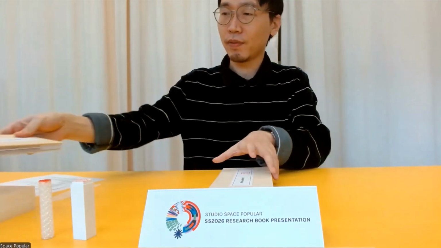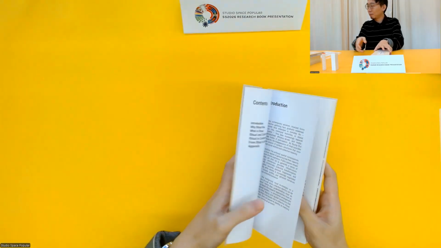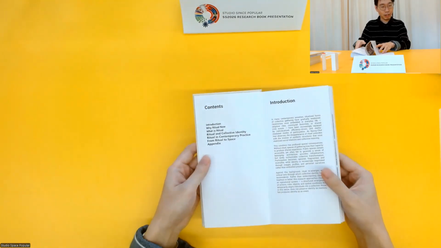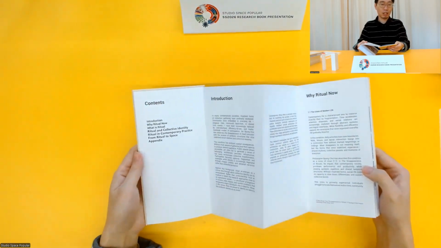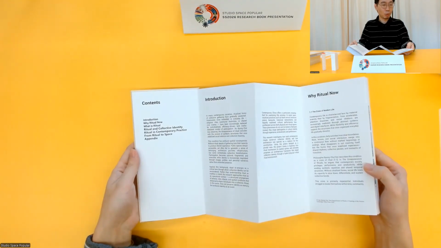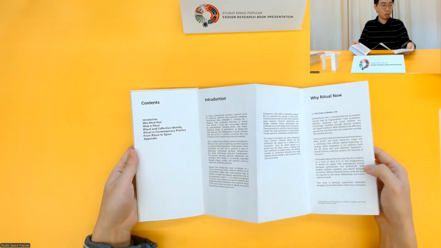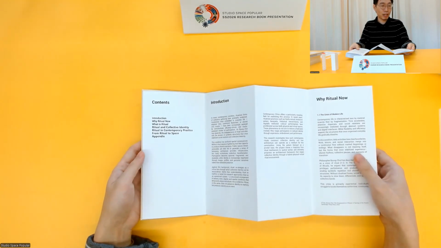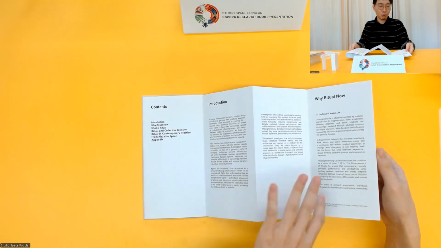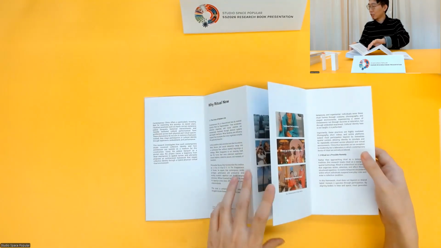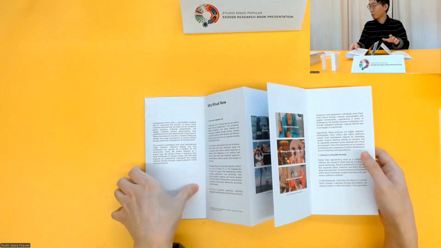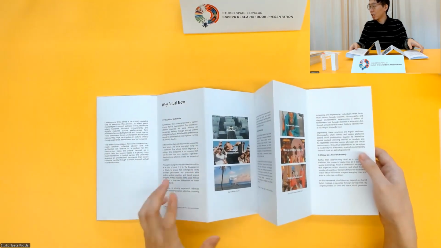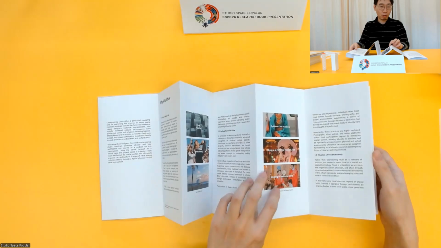form of the design. The structure of the main book is organized here: introduction, why ritual now, what is ritual and the collective identity, ritual in contemporary practice, from ritual to space. So I briefly review different theoretical perspectives on ritual drawn from sociology, performance study, and Chinese Confucian thought.